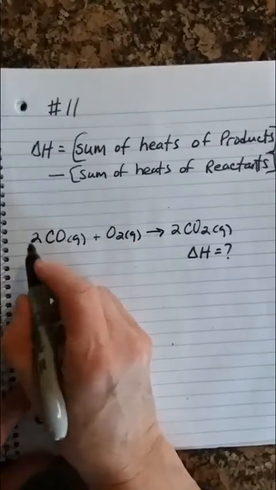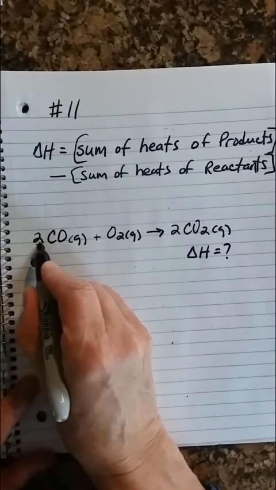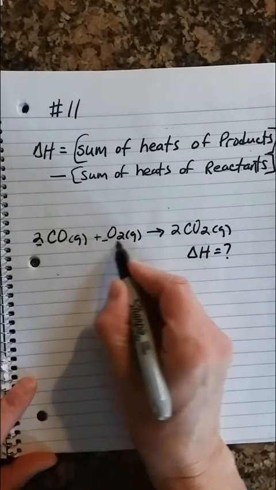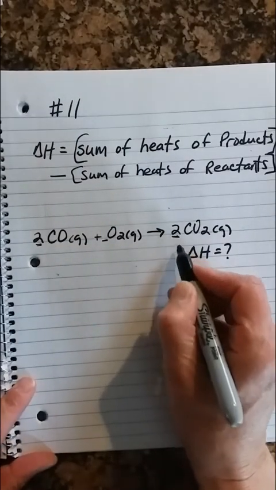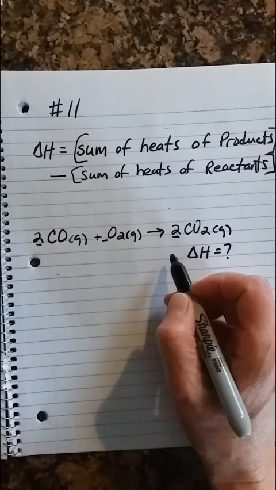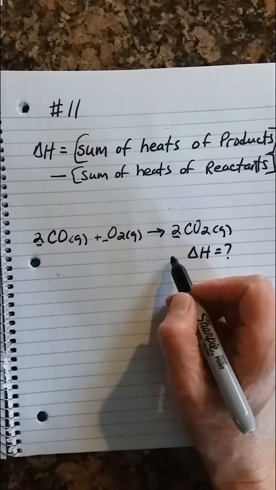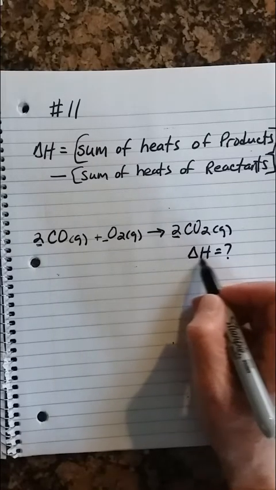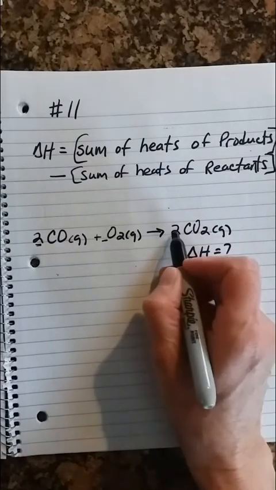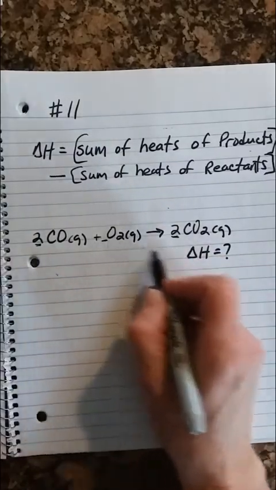All right. Now, it is a balanced equation, so there are coefficients involved. And we need to incorporate those coefficients along with the heat of formation. All right, remember in the last lesson, we said that the delta H value relates to all of the coefficients of the substances.